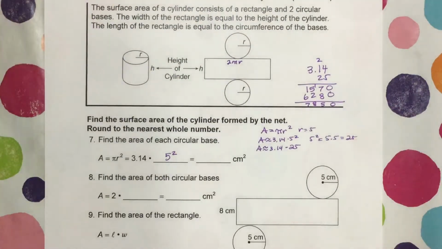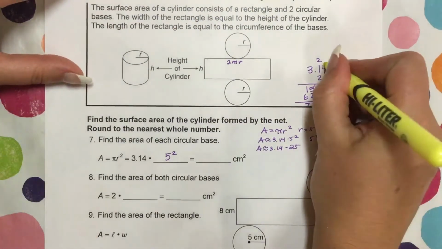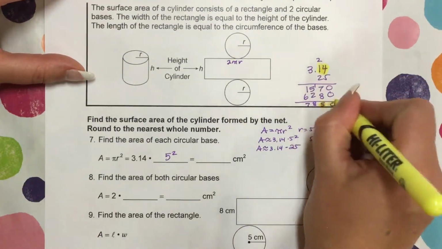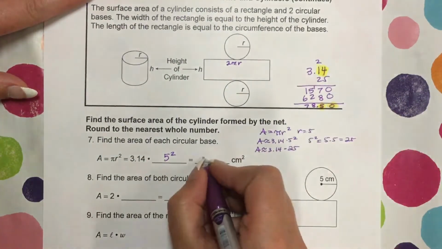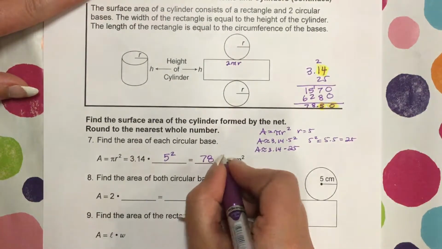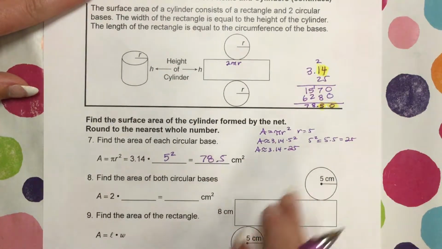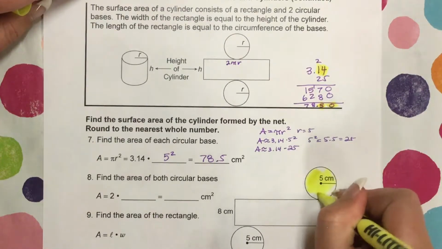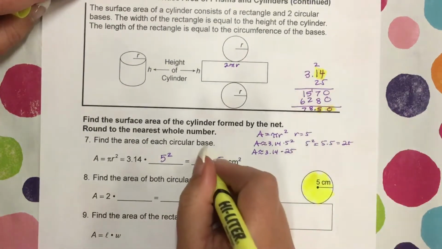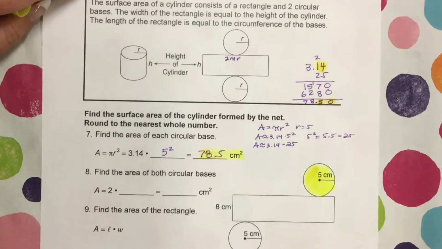I have to figure out how many decimal places. In the problem, there's 2, 1, 2. That means in my answer, there's going to have to be 2. So my answer ends up being 78.5 centimeters squared. That's the area of this circular base right here. So the area of this circular base is 78.5 centimeters squared.